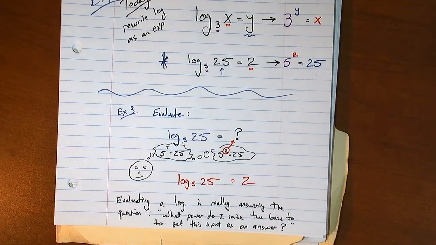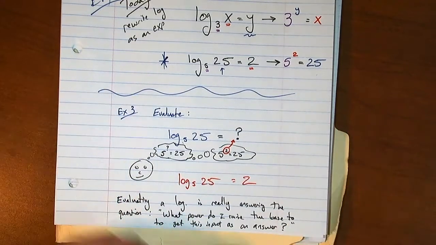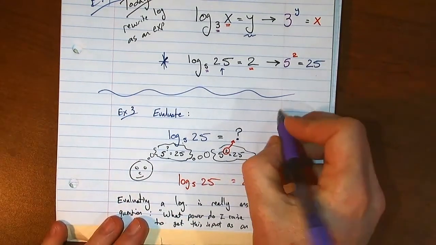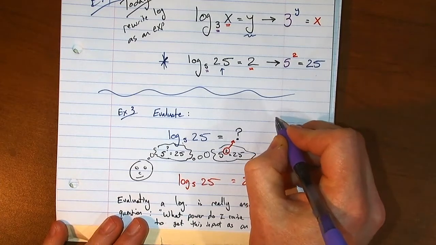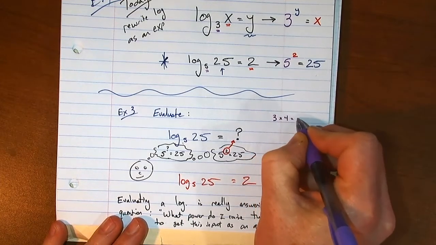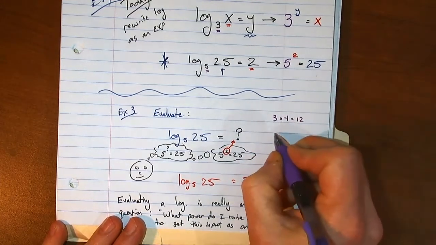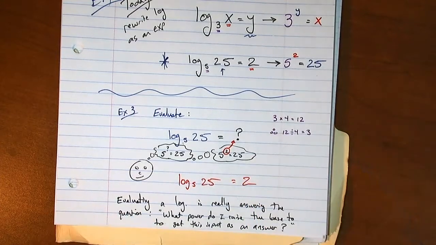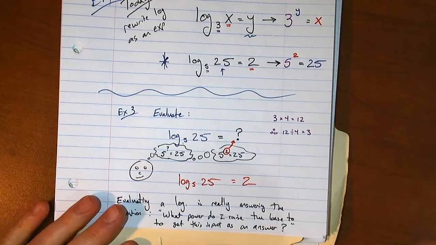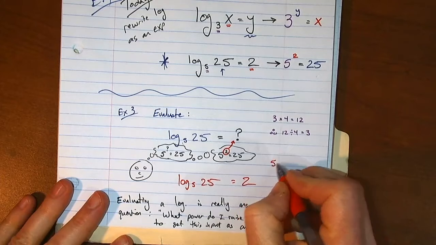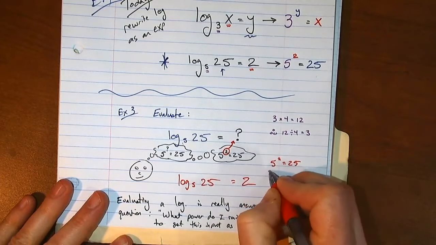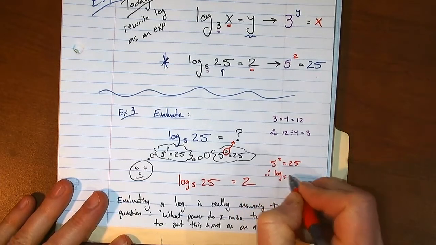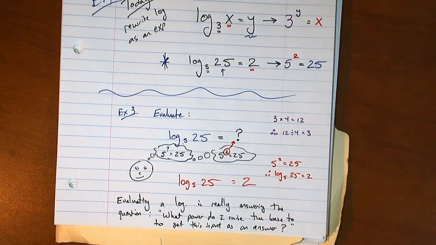Now, as you get familiar with logarithms, this becomes almost like memorizing fact families, okay? If you think back to when you were in elementary school, you would have done something along the lines of, I know that 3 times 4 is equal to 12, and so therefore, I know that 12 divided by 4 is equal to 3. Remember memorizing those fact families back in elementary school? Okay, well, this would be a very similar sort of fact family. I know that 5 squared equals 25. So therefore, the log base 5 of 25 equals 2, right? Do you see how that works?